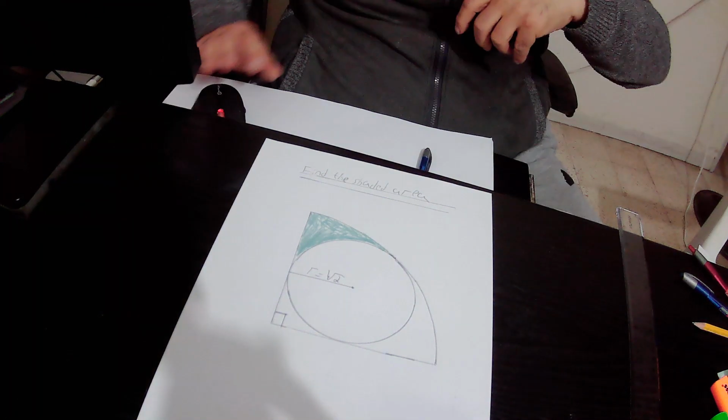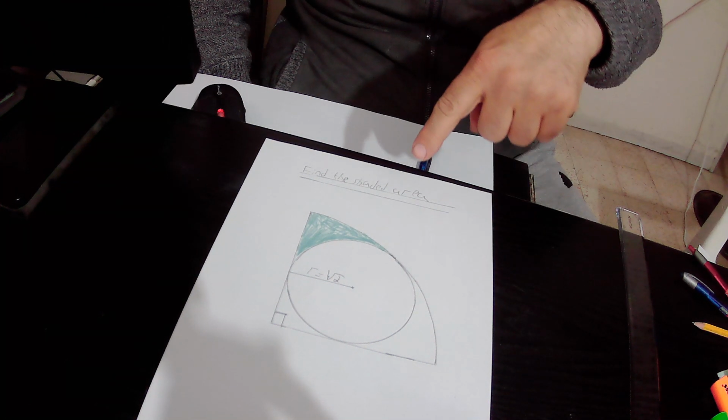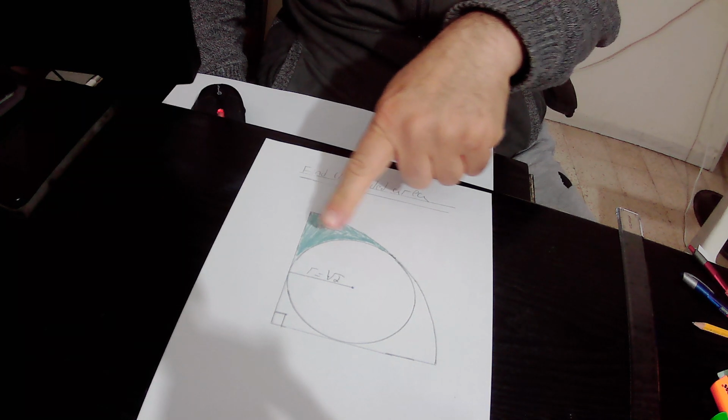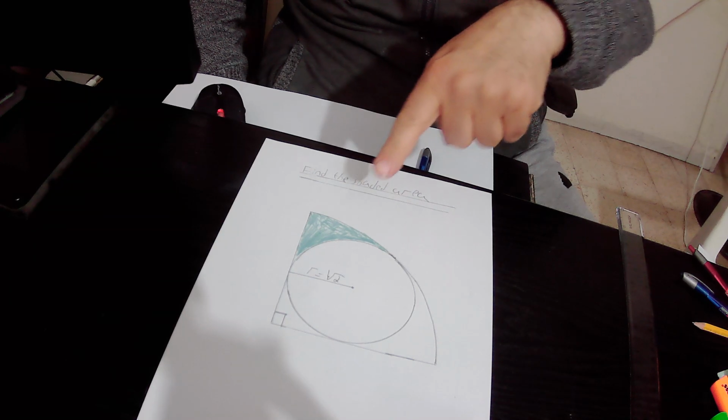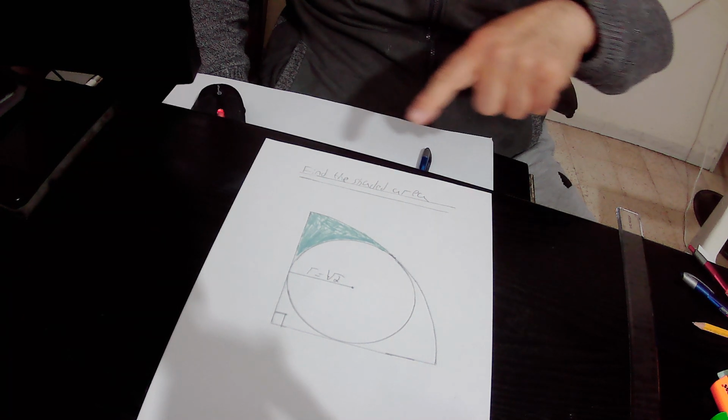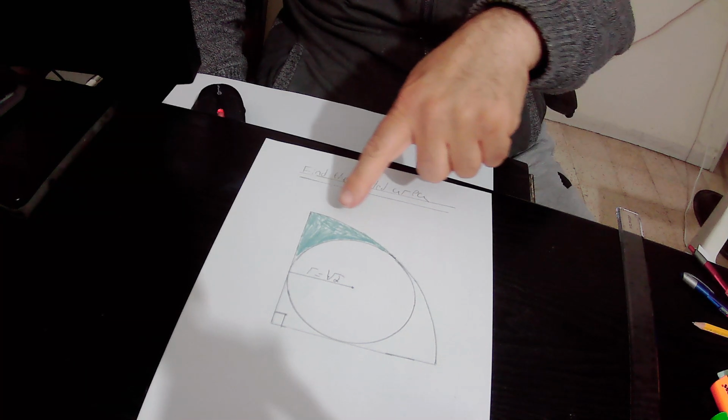And now in this lecture we find out the value of the shaded area. In the drawing we have a circle inside a quarter circle. We know that the radius of this circle is equal to the square root of 2 units. And our mission is to find out the value of this shaded area.